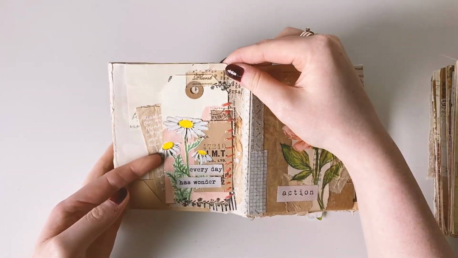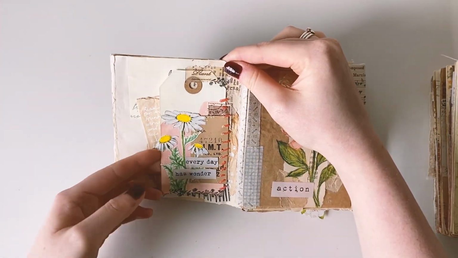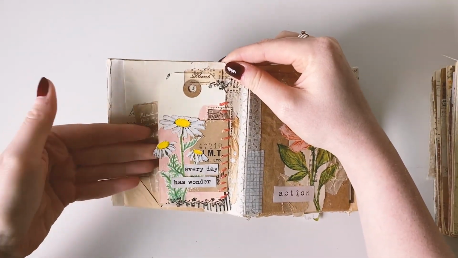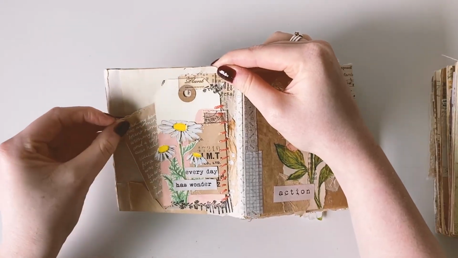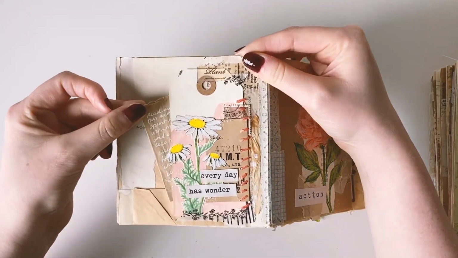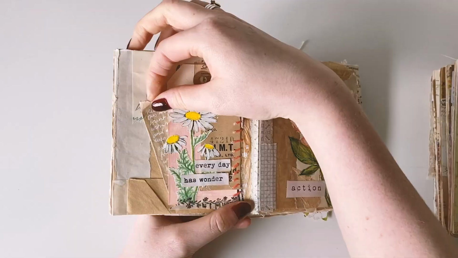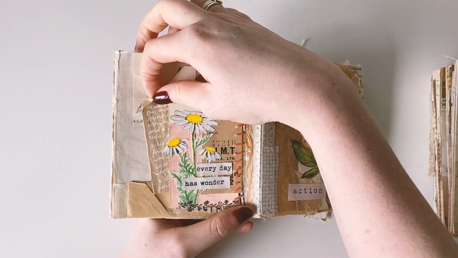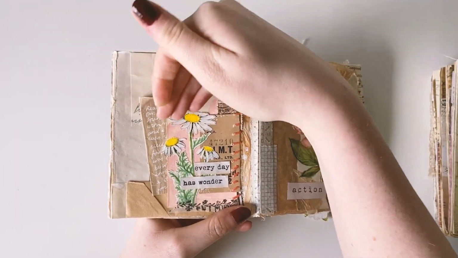And then the tag itself isn't glued down, so you can see here then I'm able to add something in. So I've just used that as an opportunity then to add some hidden journaling here, or you could tuck anything underneath it.